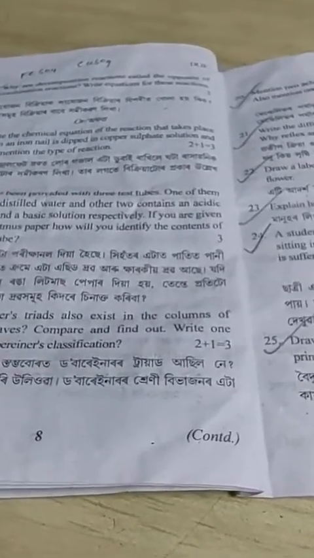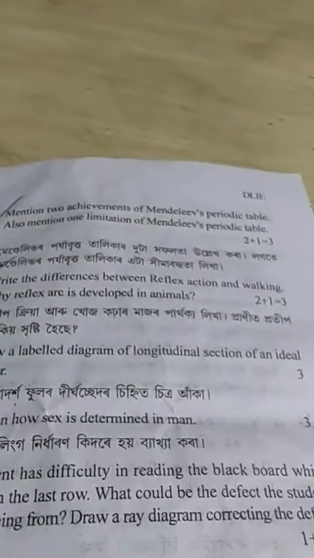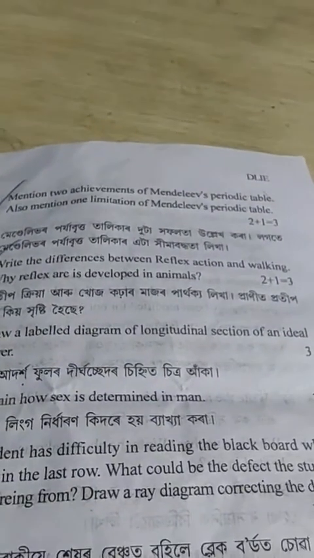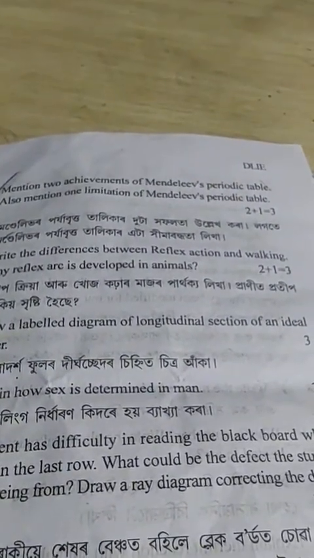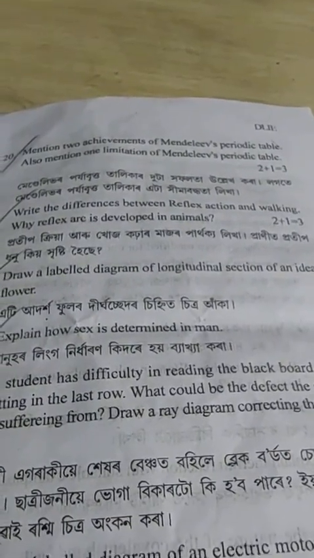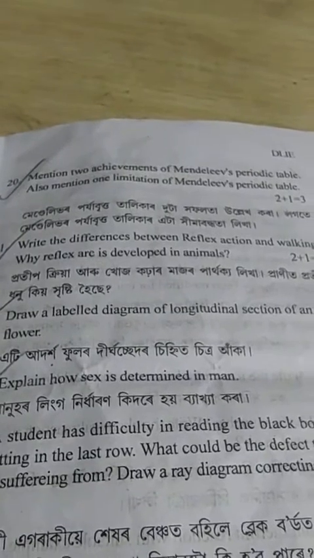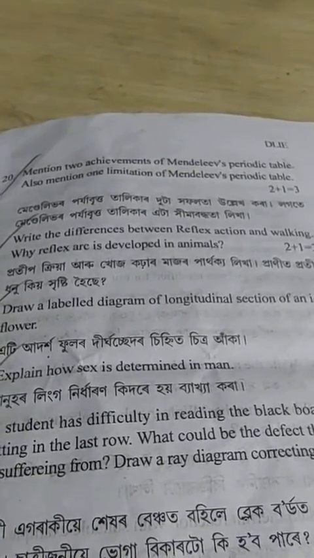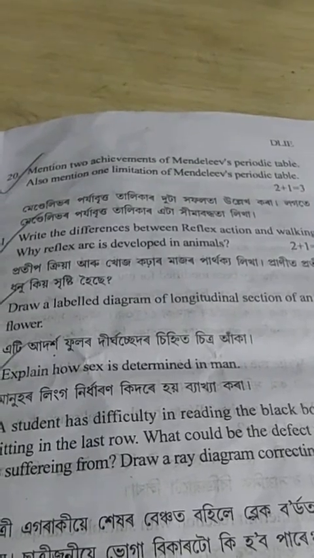One limitation of Dobereiner's classification. Mention two achievements of Mendeleev's periodic table. Also mention one limitation of Mendeleev's periodic table. Write the difference between reflex action and walking. Why is the reflex arc developed in animals?